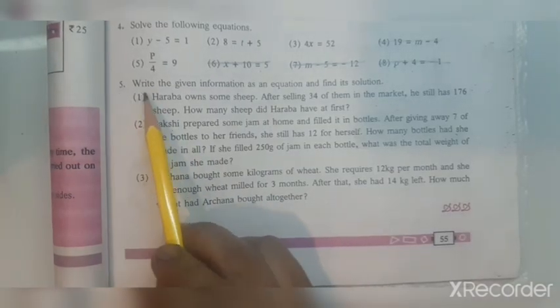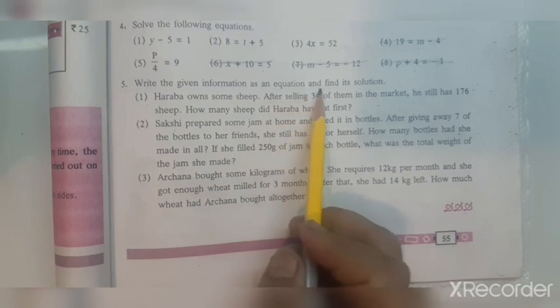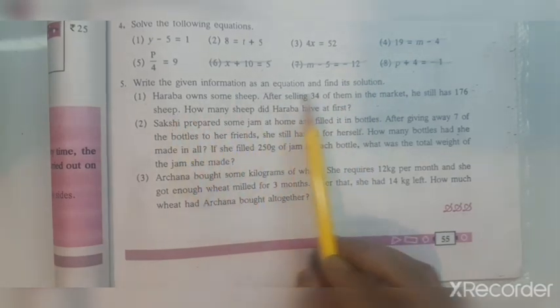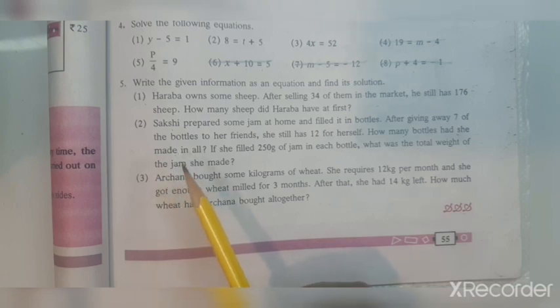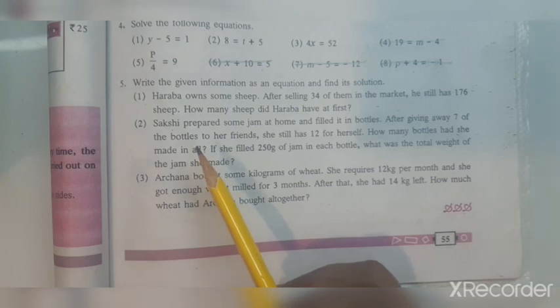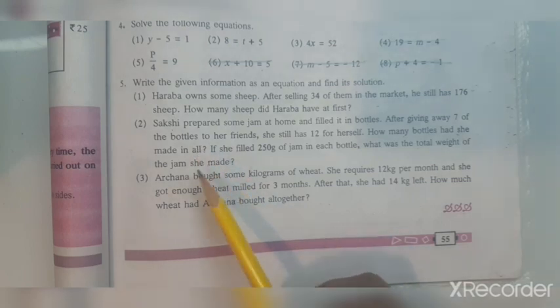Now the fifth sum: write the given information as an equation and find its solution. So they have given a word problem, and we have to do two things. First, from the statement we have to form the equation. After we form the equation, we need to solve it.